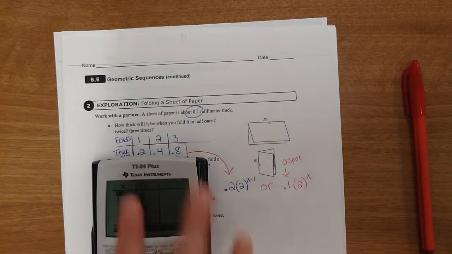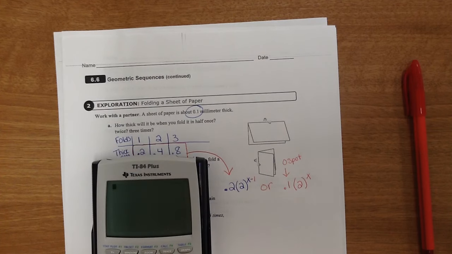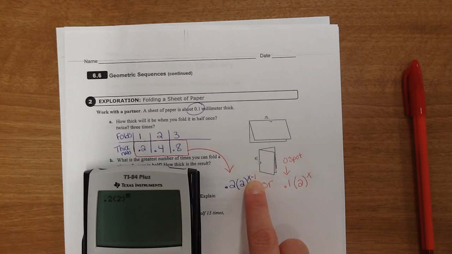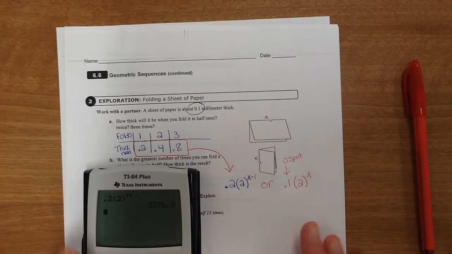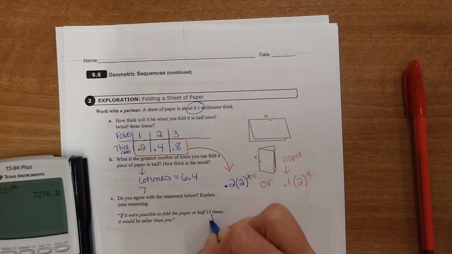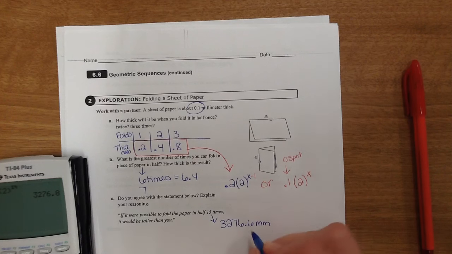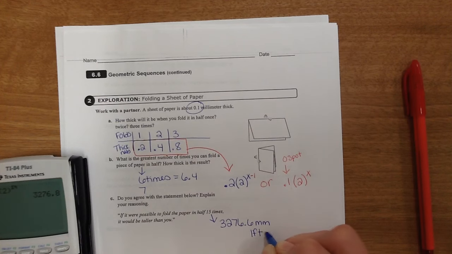So let's grab your calculator and let's type it in. So I'm going to use the one on the left here. So that's 2 raised to the, now it says 15 times, so that would be 15 minus 1, which is technically 14, okay? So that comes out to be, at 15 folds, I would get 3,276.6 millimeters.